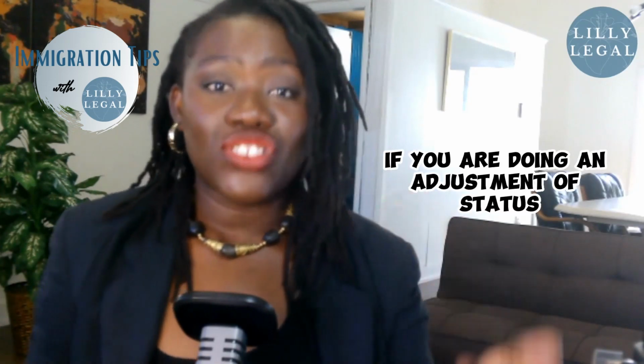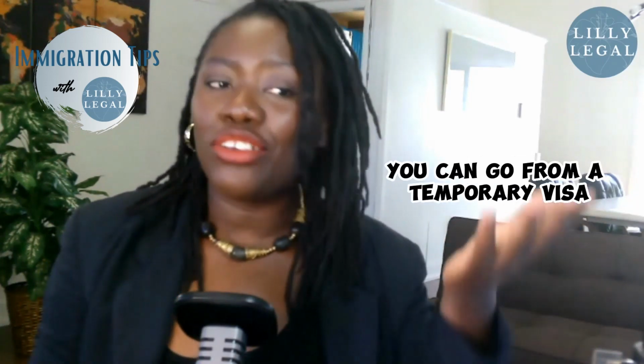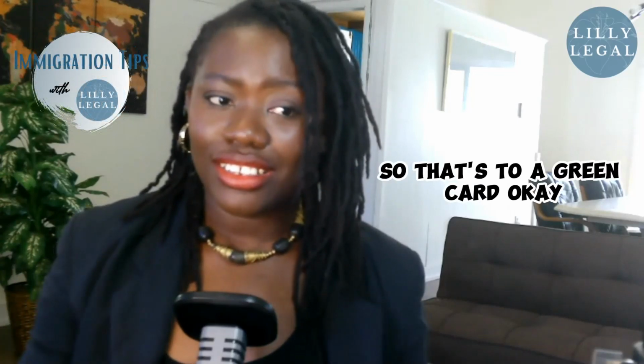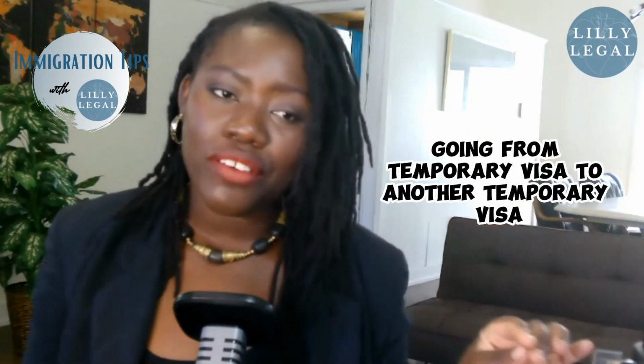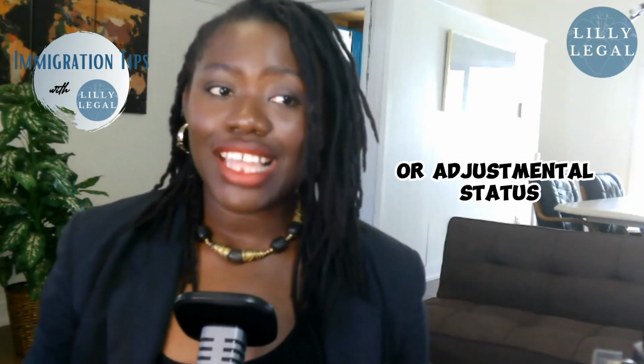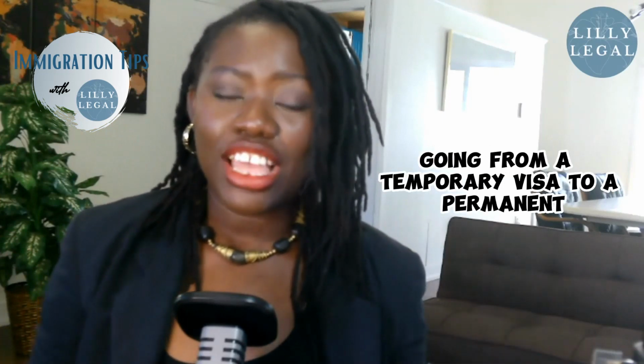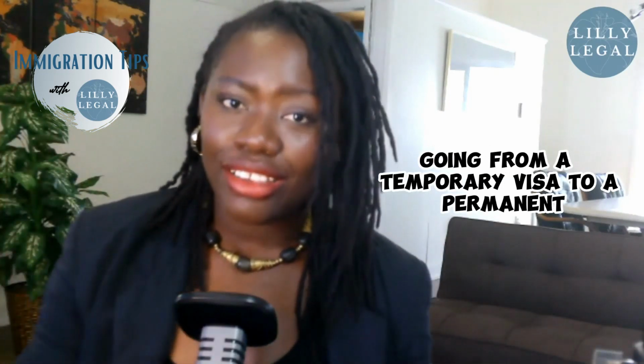If you are doing an adjustment of status, you can go from a non-immigrant, from a temporary visa to a permanent residency. So that's to a green card. That's the difference between a change of status, going from a temporary visa to another temporary visa, or adjustment of status, going from a temporary visa to a permanent residency, a green card.